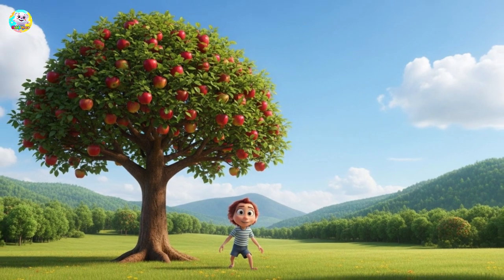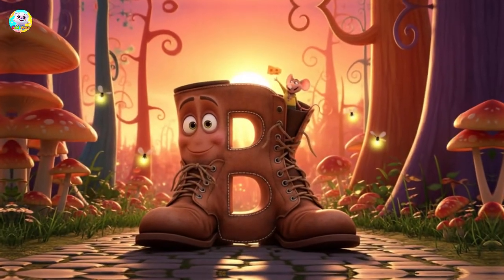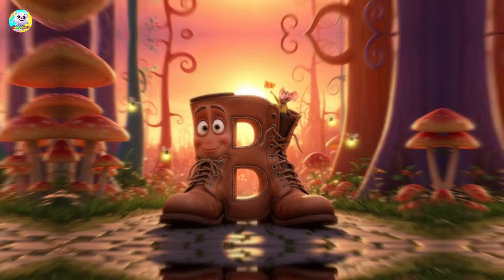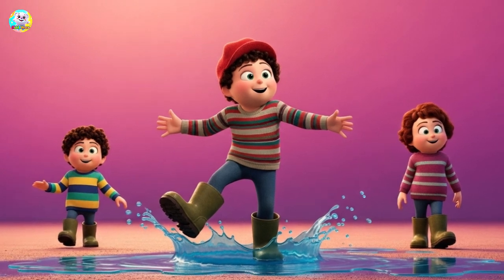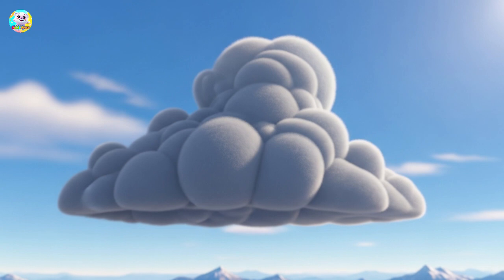A is for apple tree. After rain, pears and apples grow. B is for boots, splashing puddles as you go. C is for cloud, fluffy and gray, so high. D is for drizzle, gentle drops from the sky.